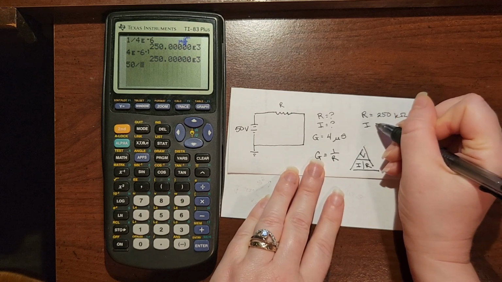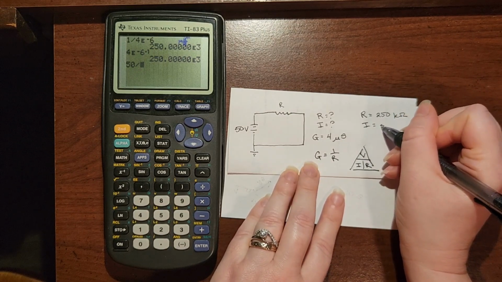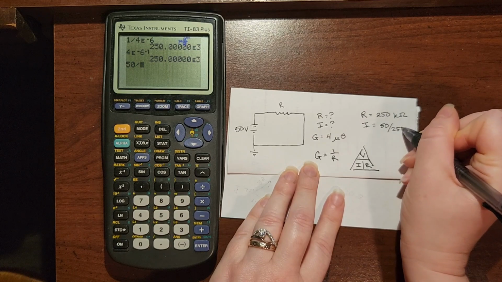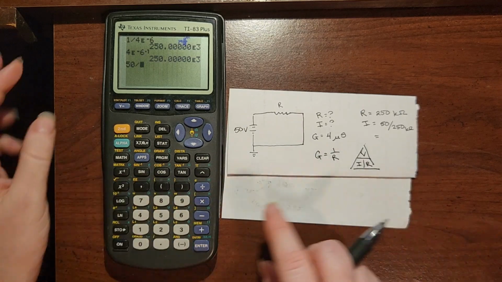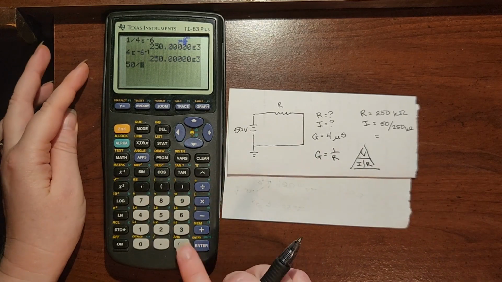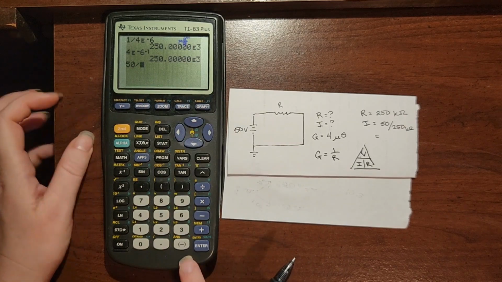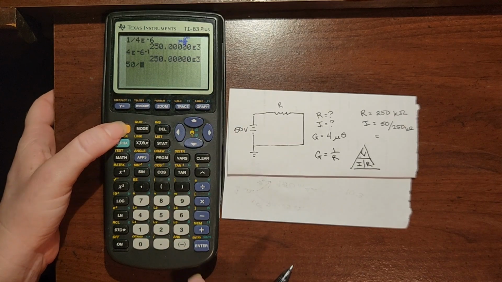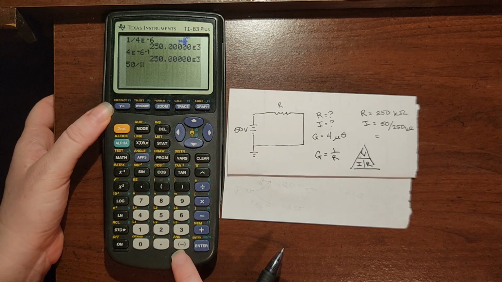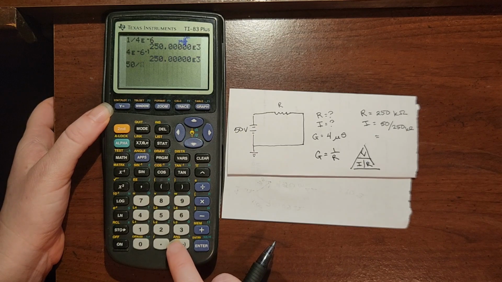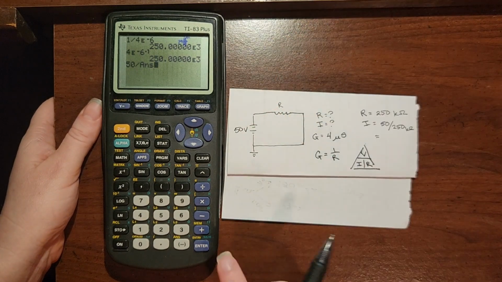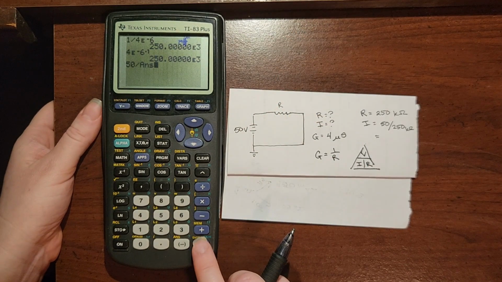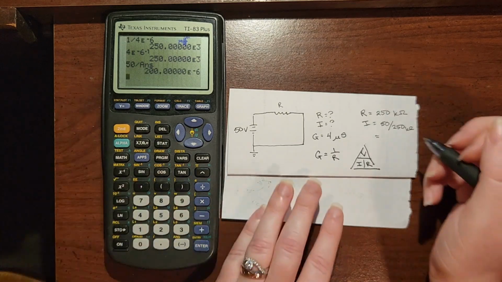So what we know is 50 divided by 250 kiloohms, right? I want to show your work. But what I can do is just 50 divided by, and I can hit second, and above the negative sign right here is the term ANS, which is answer. And I can hit second answer. It's just going to say answer, but it's referring back to what you just came up with in your last calculation.